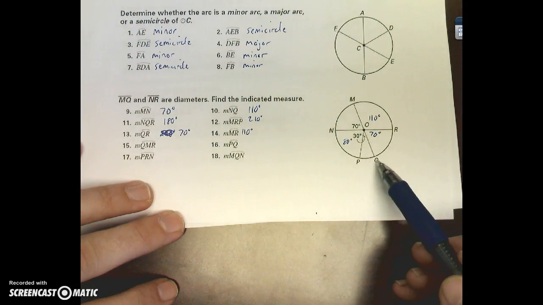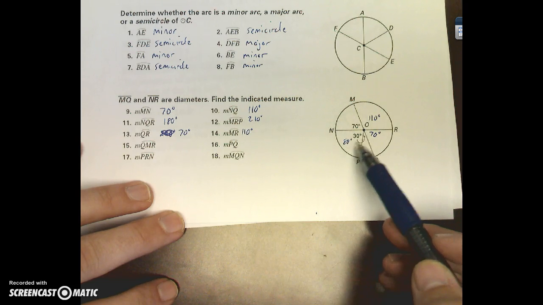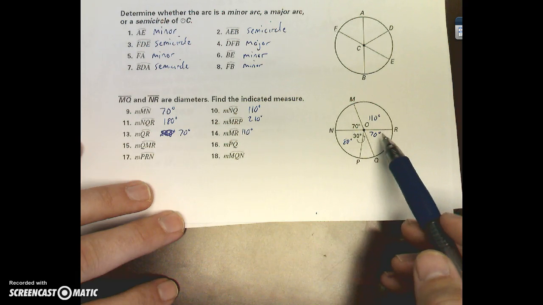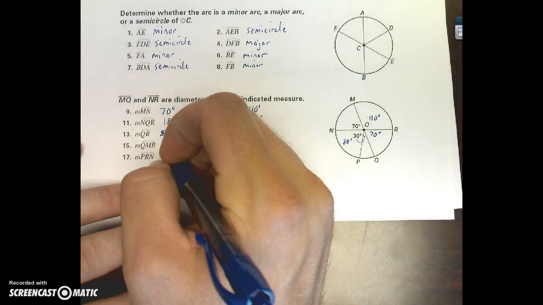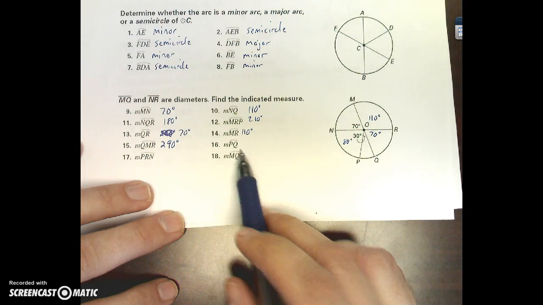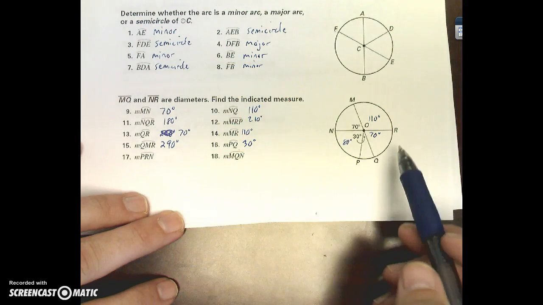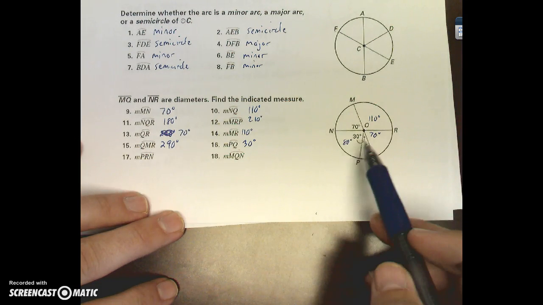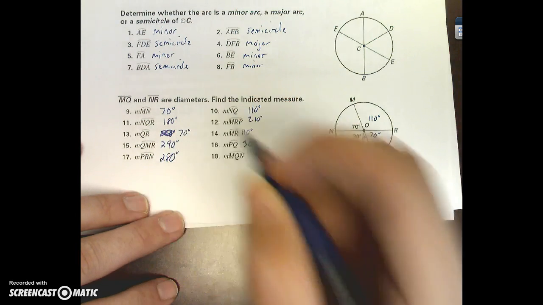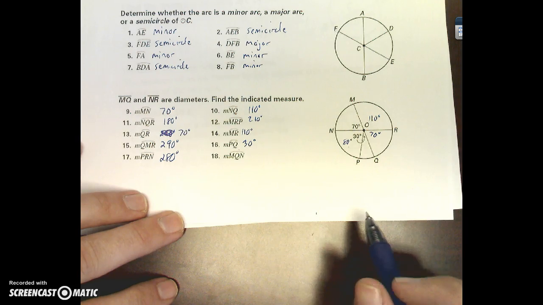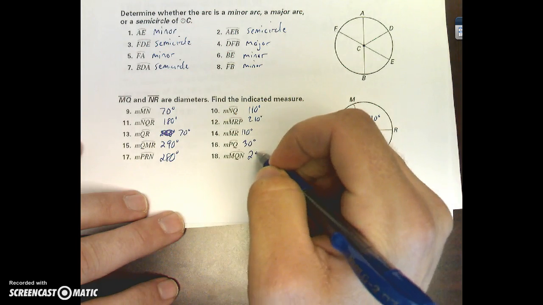QMR, we start here. Now you can do this 2 different ways. You can do 30 plus 80 plus 70 plus 110, or you see how that's just missing the 70? Just do 360 minus 70, 290 degrees. PQ, right here, 30 degrees given to you. PRN, it's everything but this 80 degrees. So 360 minus 80, 280 degrees. And then MQN, everything but 70. There's another 290 degrees.